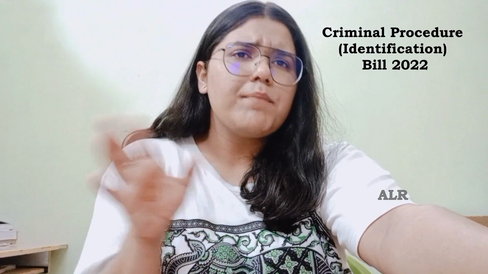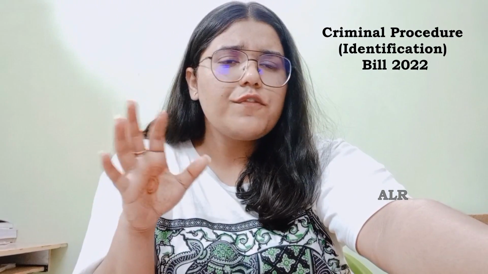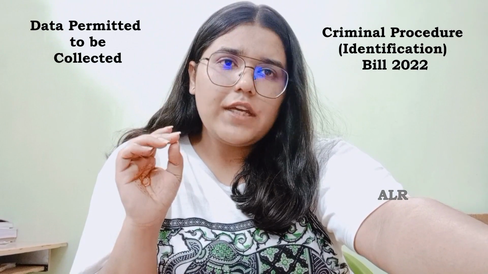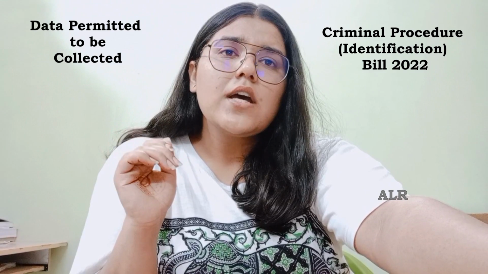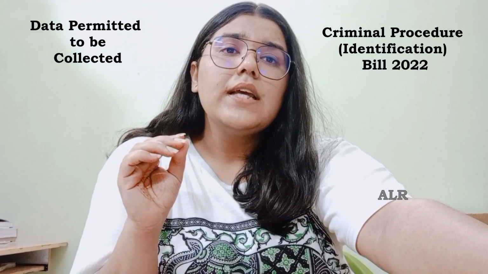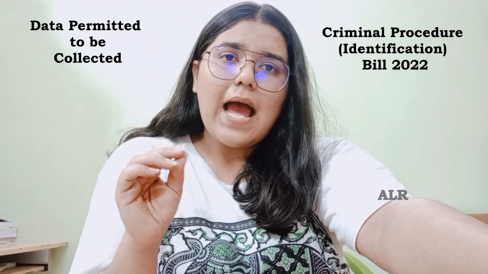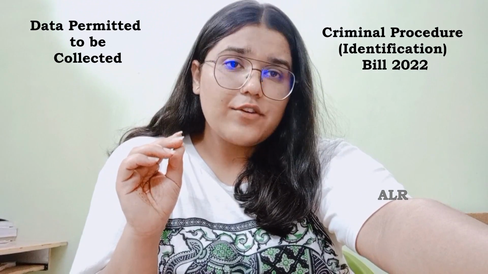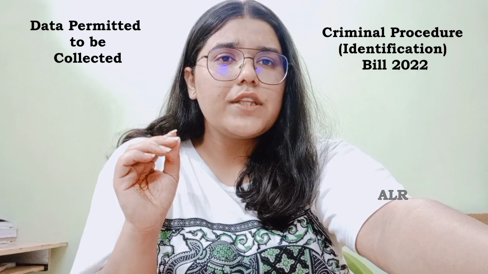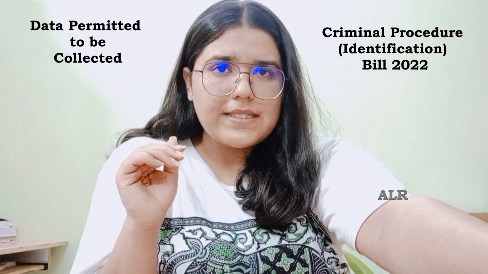Now let's do a bit of comparison between the key provisions of the 1920 Act and the 2022 bill. The first differentiation is on the point of data permitted to be collected. Earlier, in the Act of 1920, fingerprints, foot impressions, and photographs were permitted to be collected, but now the 2022 bill adds biological samples and their analysis, behavioral attributes including signatures, handwriting, and examinations under section 53 and 53A of CrPC.